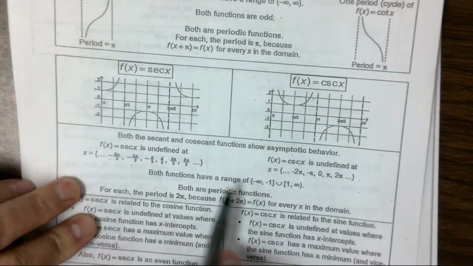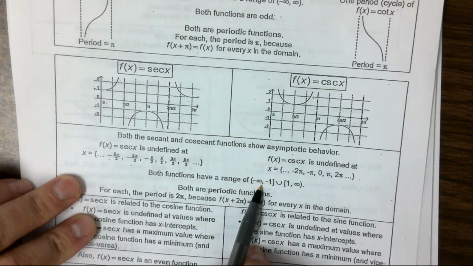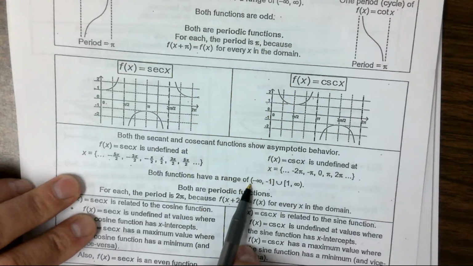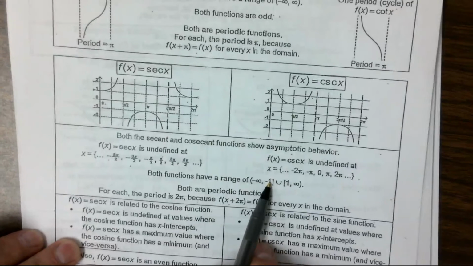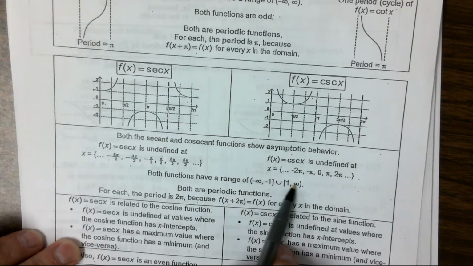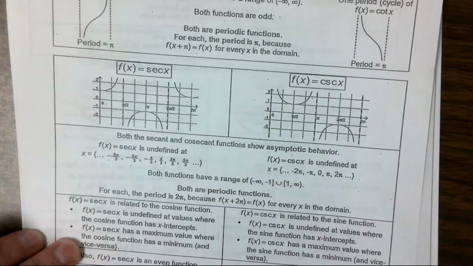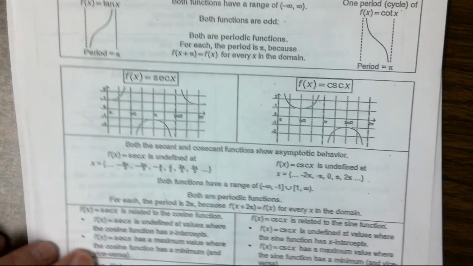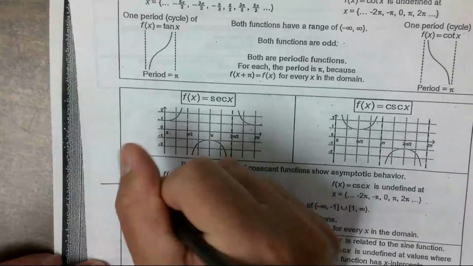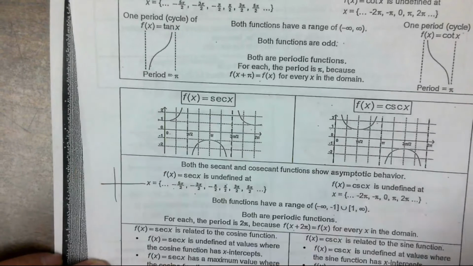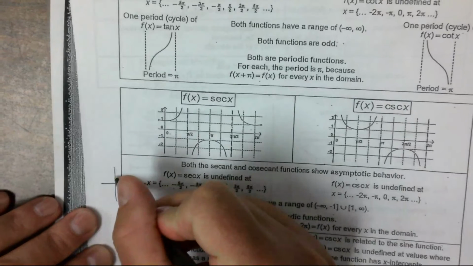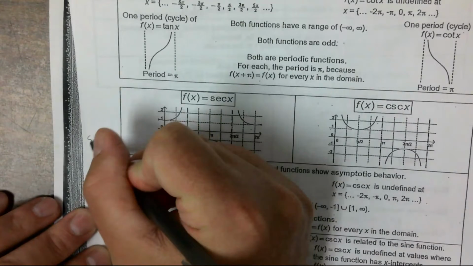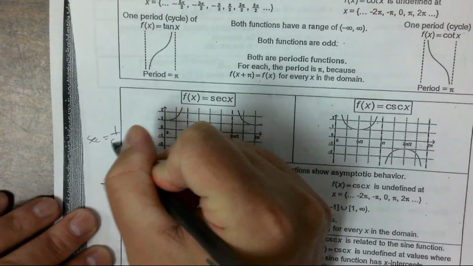And then it says both of them have range from -infinity, like as low as you want, up to -1. And then it is defined from 1 to infinity, just not in between. So remember how that works is if you have one of them, I guess in this case we're talking about secant. So the partner of secant is cosine.